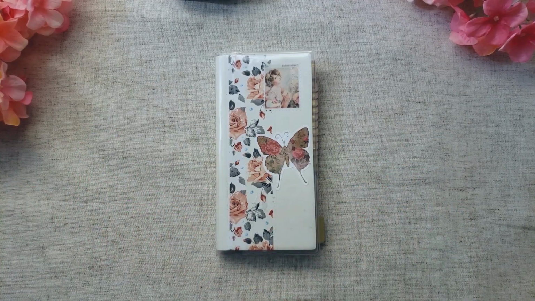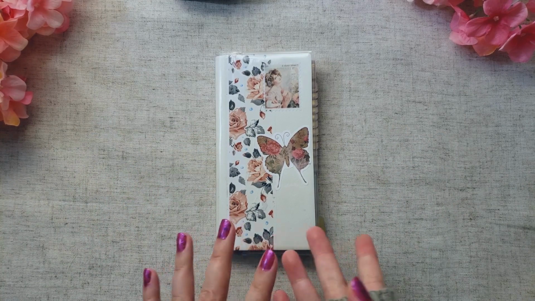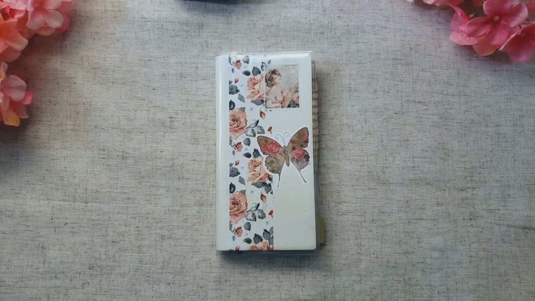Today I'd like to show you how I label all of my planners, journals, and notebooks in a way that is simple for me to track and reference over the years. And it's a very simple system, and I will be walking you through it.